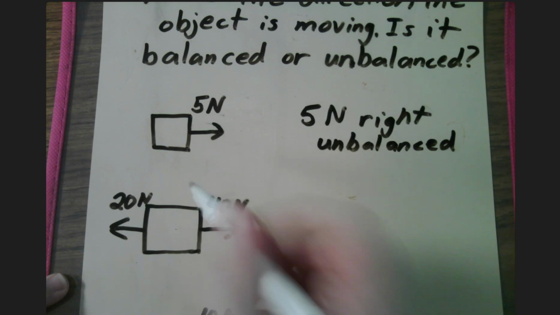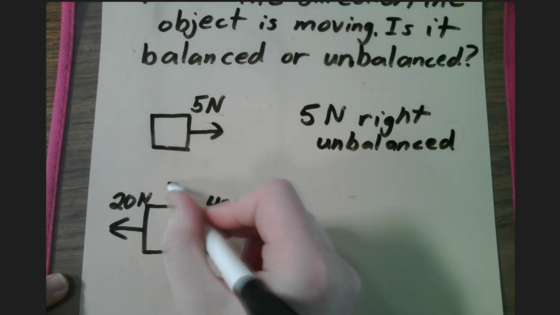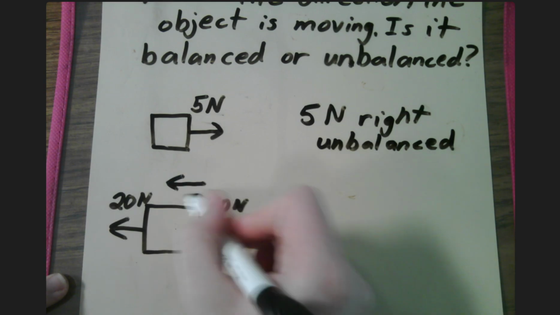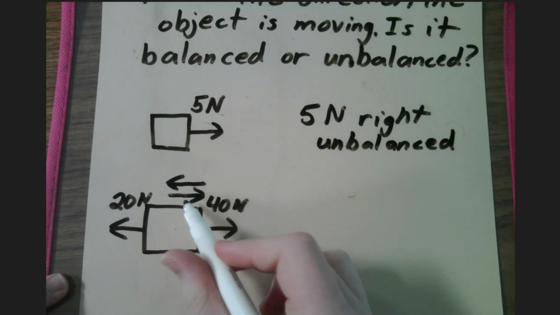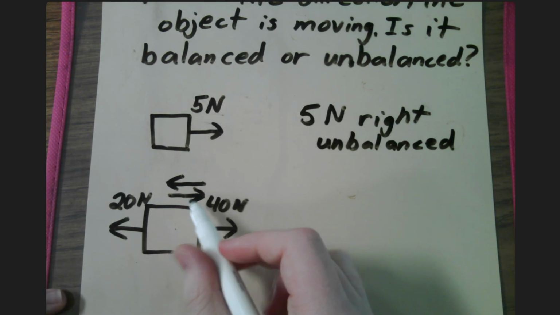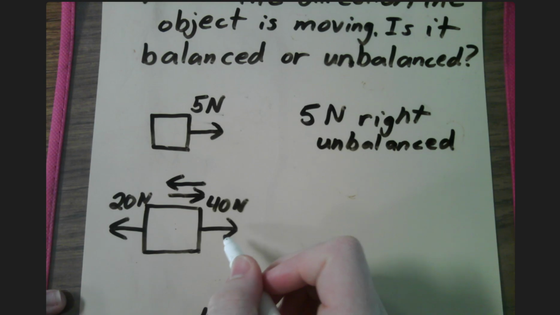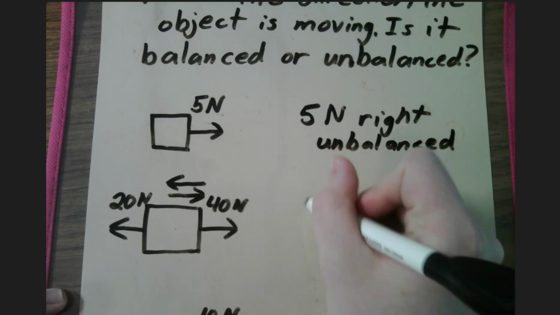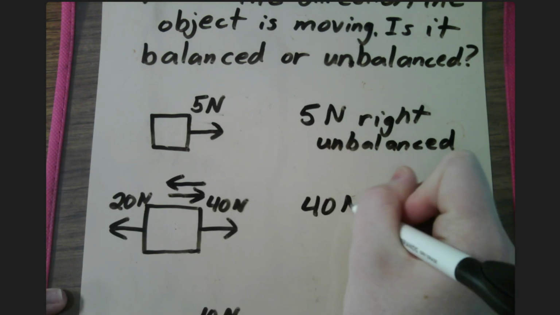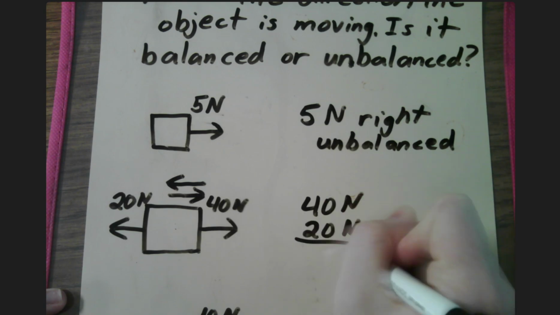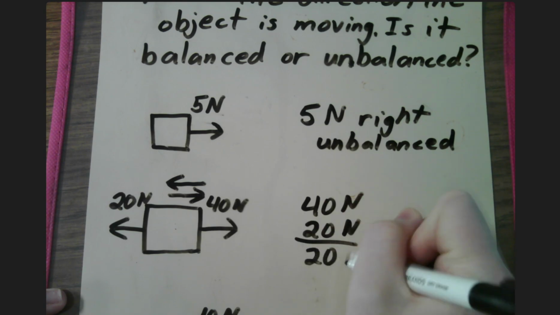They're going to be butting heads. So to calculate the net force, we're going to have to subtract because they're going against each other. So we have 40 newtons minus 20 newtons is 20 newtons.